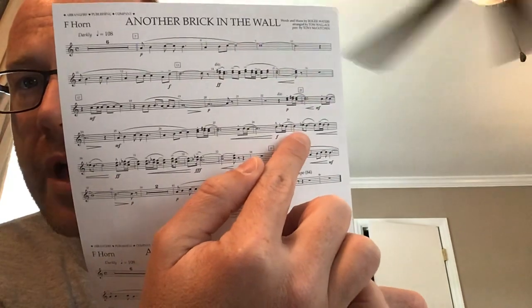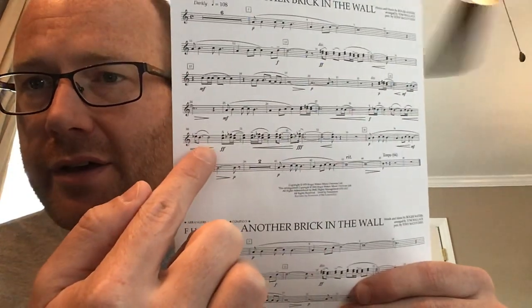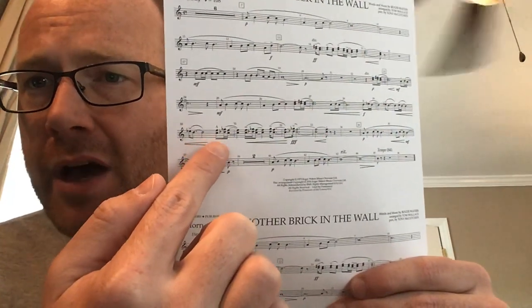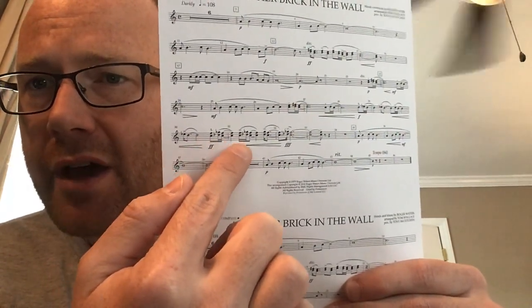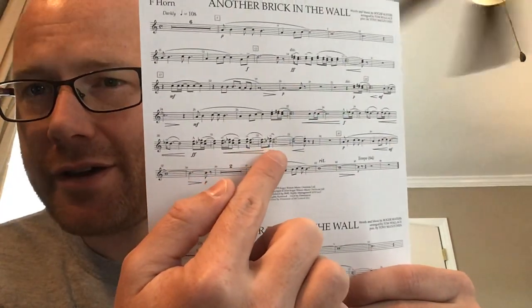Ba ba da ba da ba da ba da ba ba da da da da da da da.